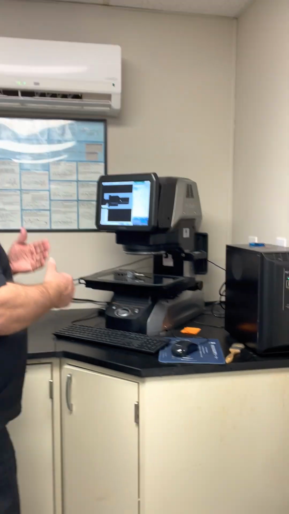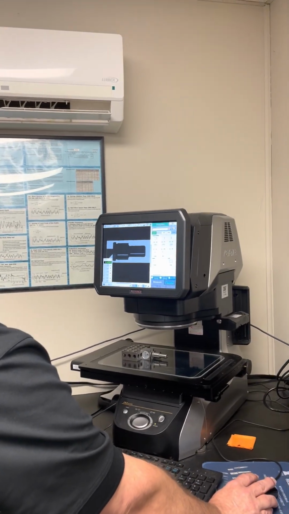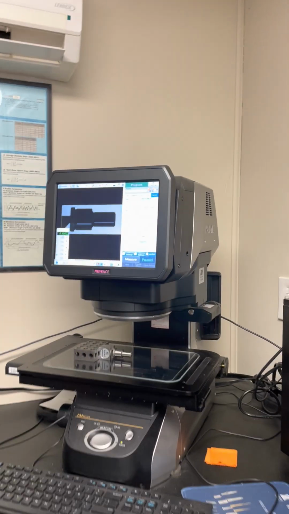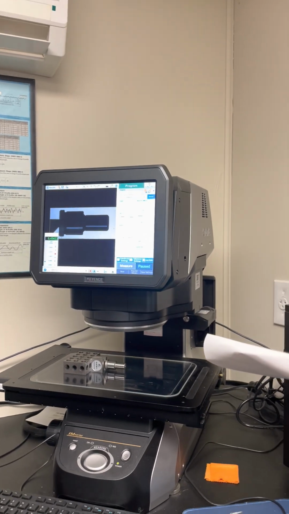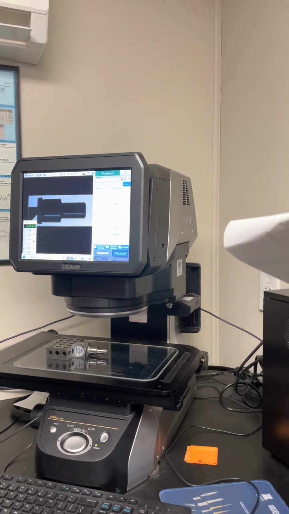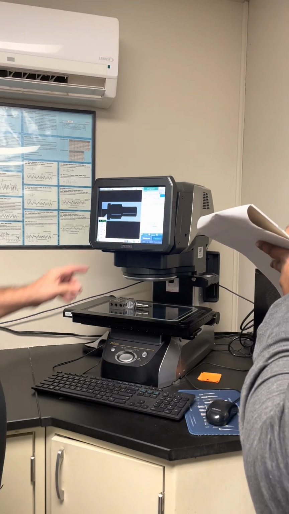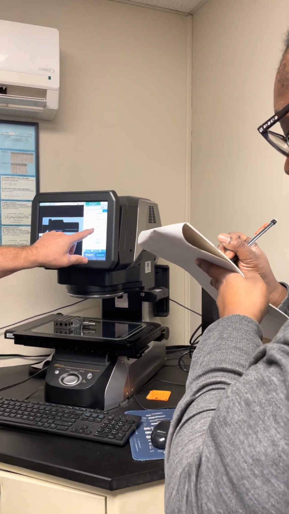So first thing I'm going to do is create a center line. How we do that is underneath elements. Elements are basically your lines, your points, your circles, but without capturing a measurement. So in other words, it's going to create an element. Under here, I'm going to first start out with center line.